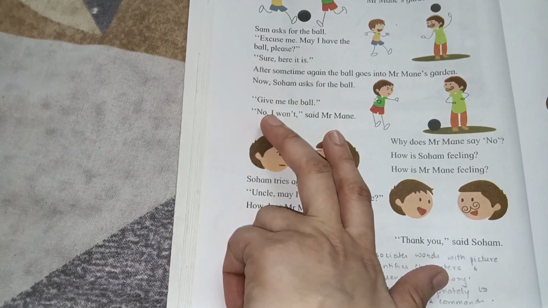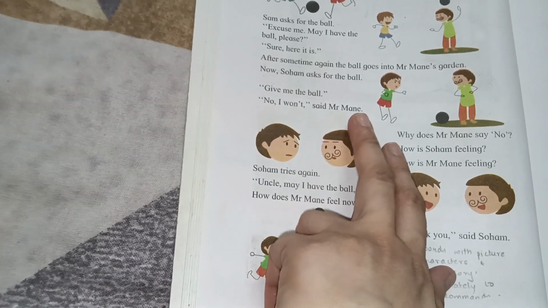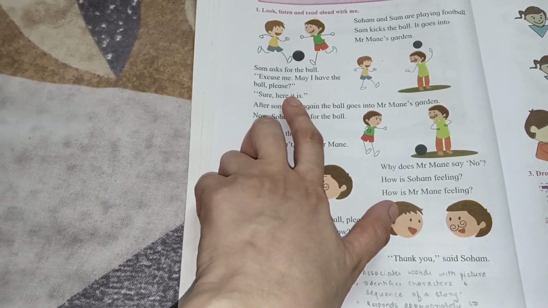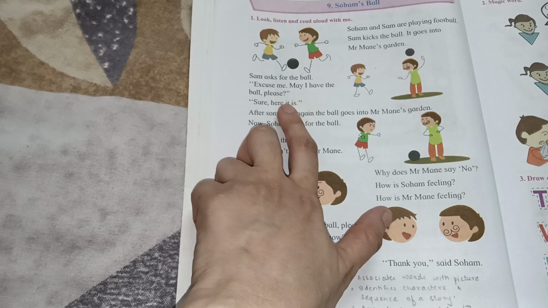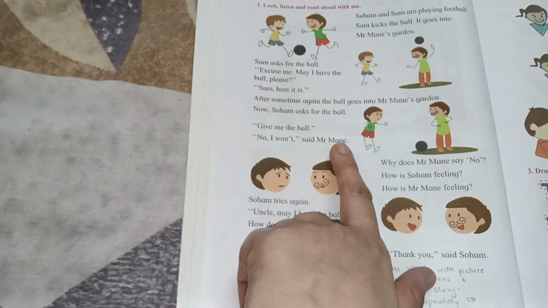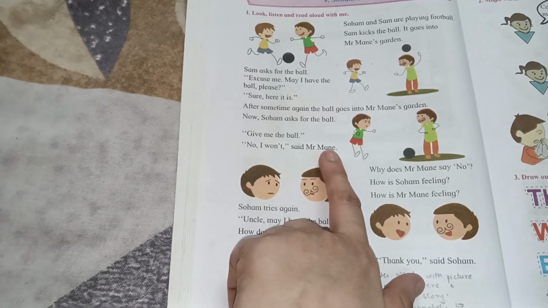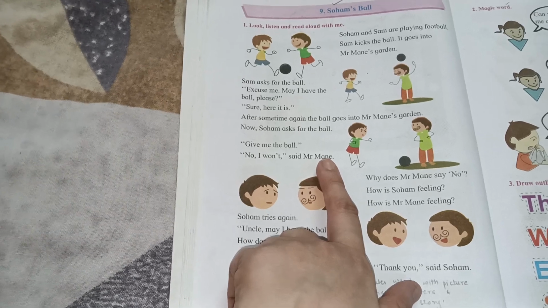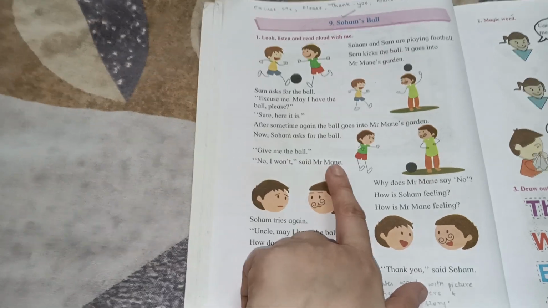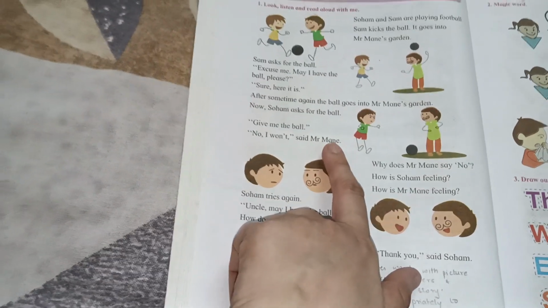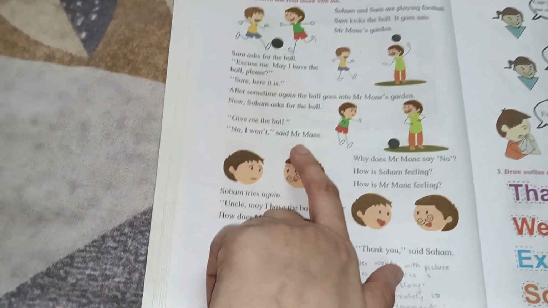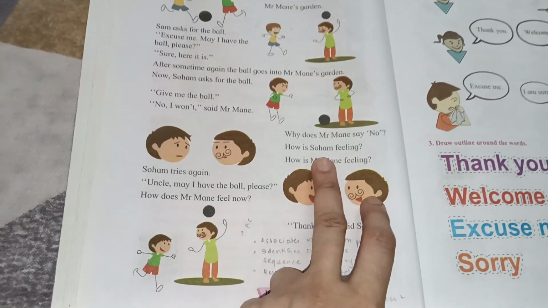Now see. No, I won't, said Mr. Mane. See, in the earlier one what had happened? Sam had asked very politely. So Mr. Mane reacted very politely, very nicely. But the second time what happened? The way Soham asked for the ball was very, very rude. Again, if I talk in a very rude manner with you, the person is not going to react in a happy mood. Even he will answer me back in a rude manner. So students, you should always be polite while speaking to others.